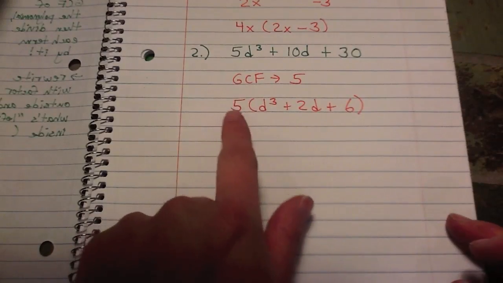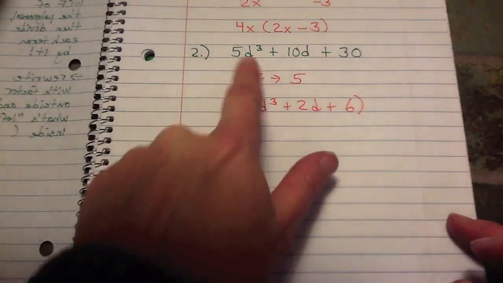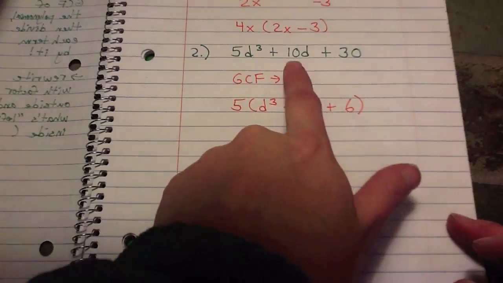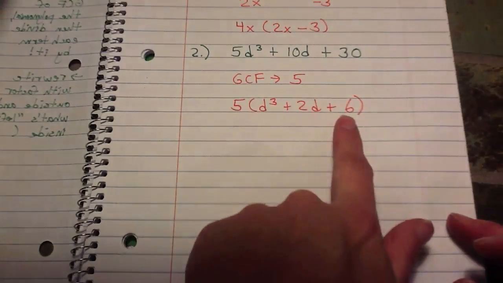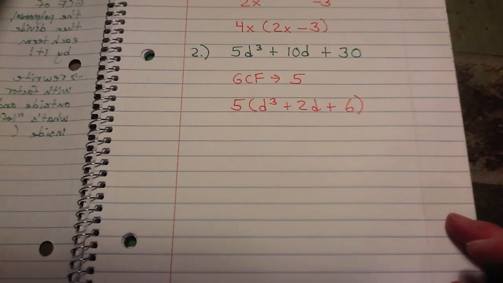Now check it. 5 times d cubed is 5d cubed. 5 times 2d is a positive 10d. 5 times 6 is a positive 30.